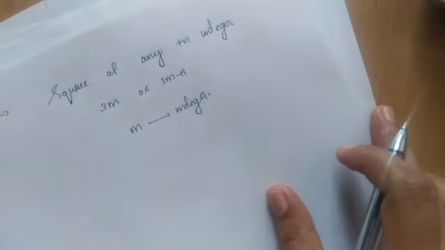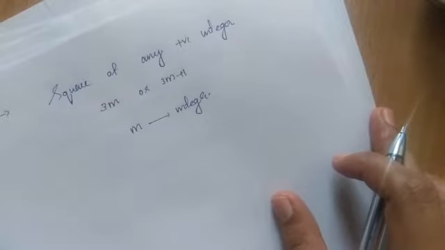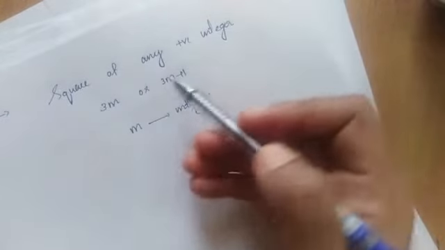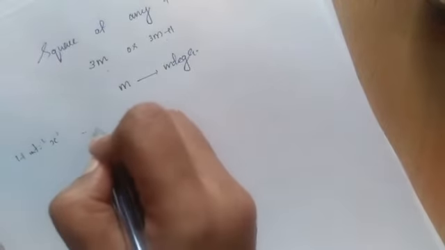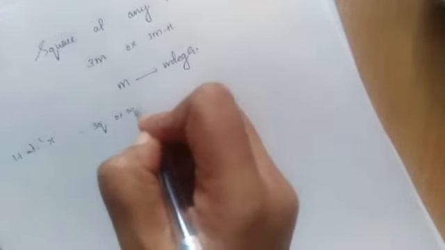Once again the question. Use Euclid's division lemma to show that the square of any positive integer is either of the form 3m or 3m plus 1 for some integer m. A hint is also given in the question. Let x be any positive integer. The hint says x is of the form 3q, 3q plus 1, or 3q plus 2. Now square each of these and show that they can be rewritten in the form 3m or 3m plus 1. Let's go to the solution.